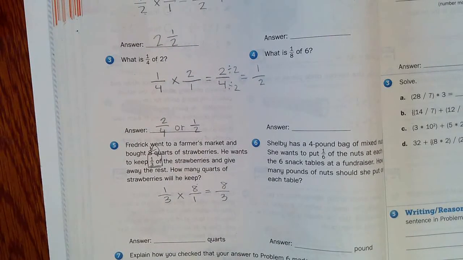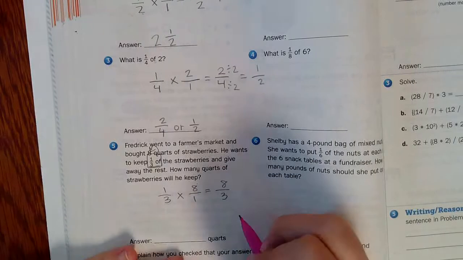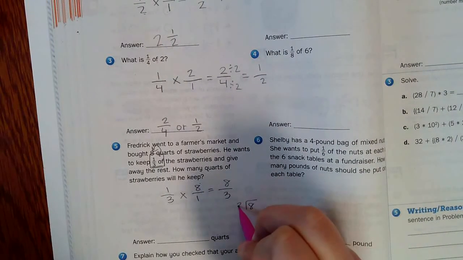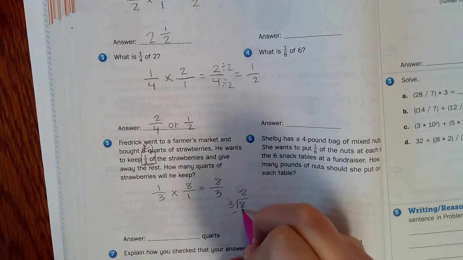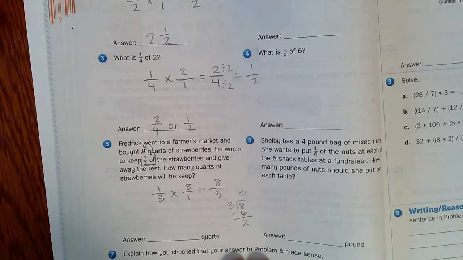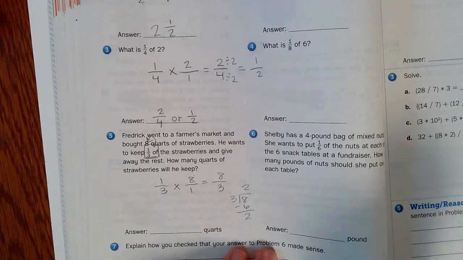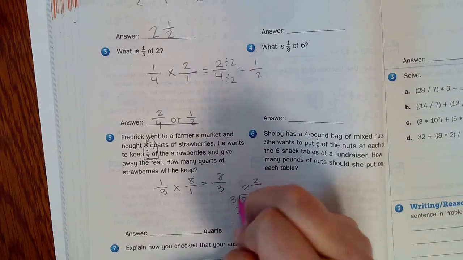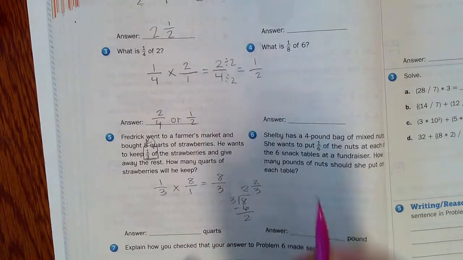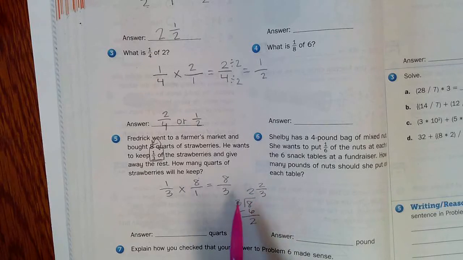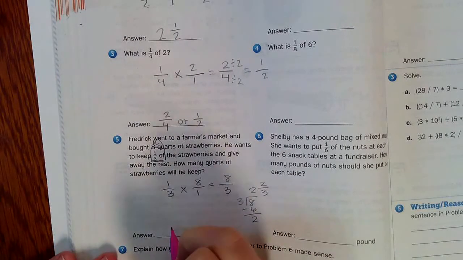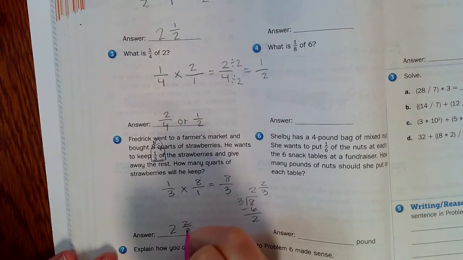This is improper. So with an improper fraction, division is the action. I'm going to go ahead and divide. 3 goes into 8 twice. 2 times 3 is 6. My remainder is 2. My remainder is always my numerator, and my divisor is always my denominator because my denominator should not change. So he is going to keep 2 2/3 quarts of strawberries.